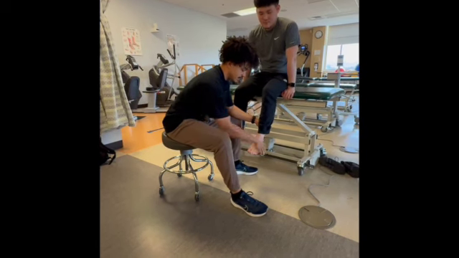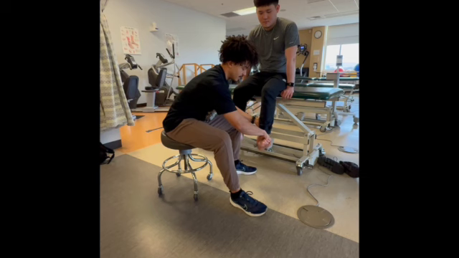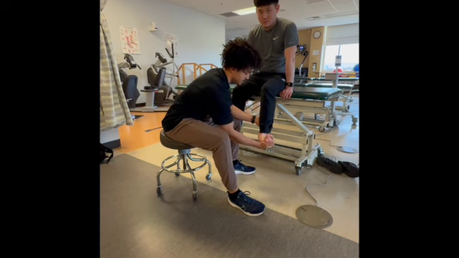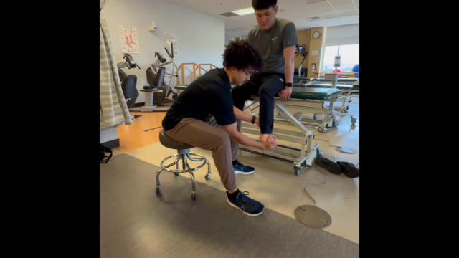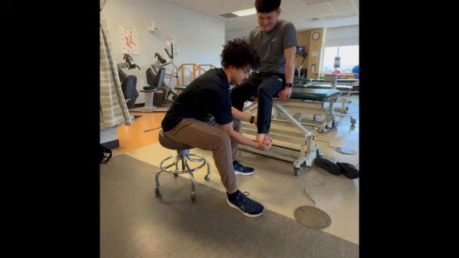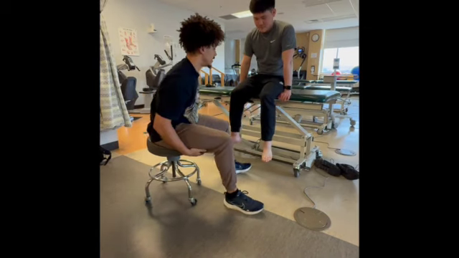Good. Now I'll have you evert out like that. Perfect. And what I'm going to try to do is push this foot in. Don't let me, okay? And that's good. Now S2 is knee flexion.